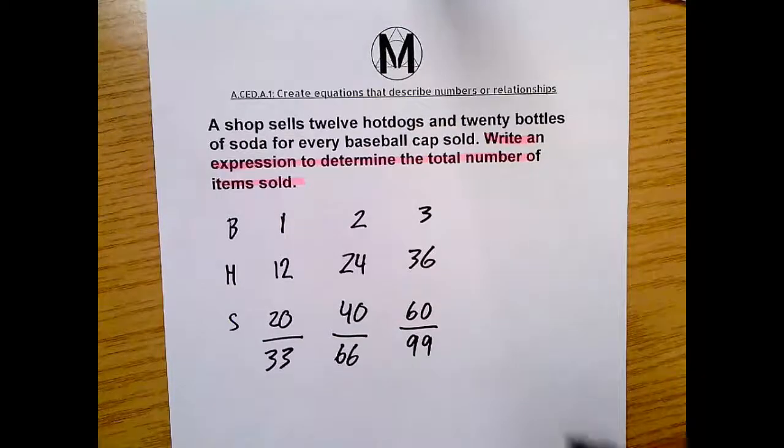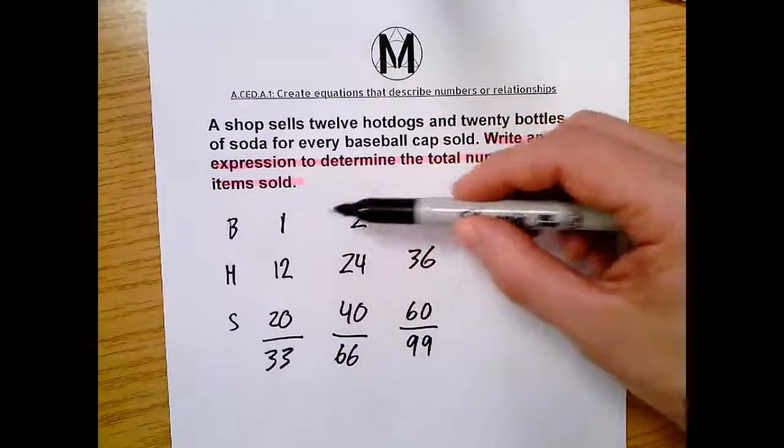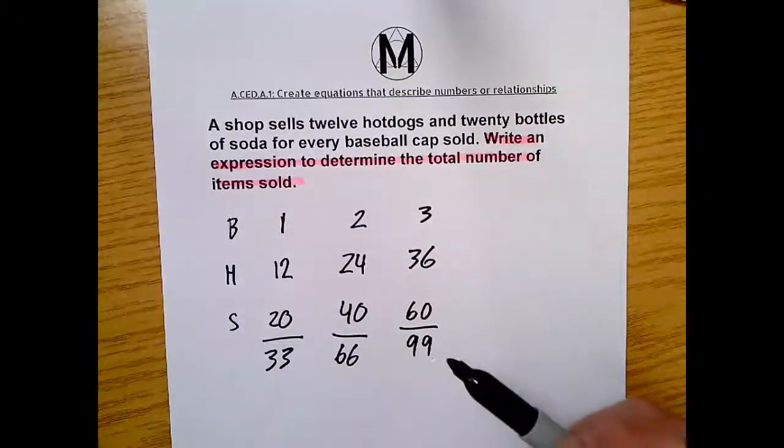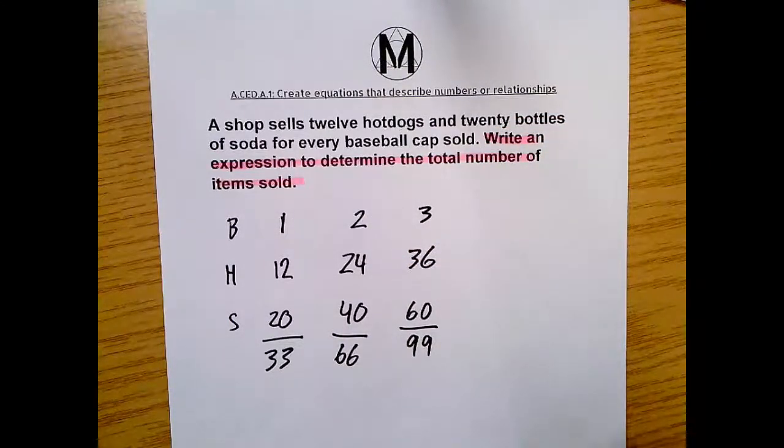What we can see here is that everything depends on how many baseball hats got sold, but we don't know how many baseball hats got sold. We have no idea. And in algebra, when we don't know what something is or what happens, we represent that as x. When we represent it as x, that's leaving space for anything to happen.